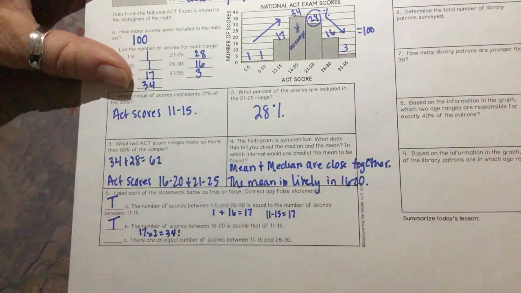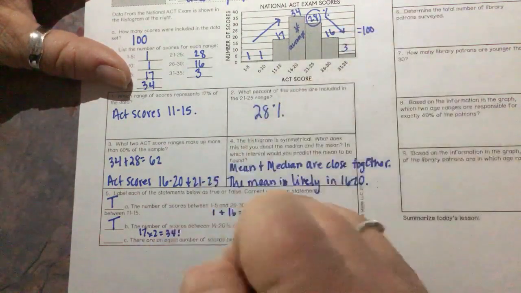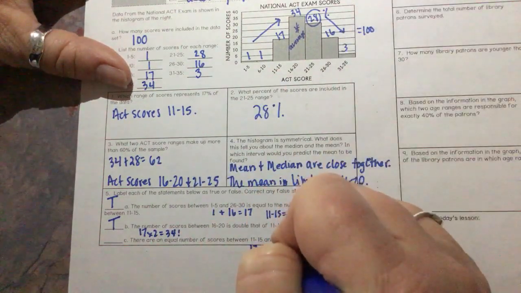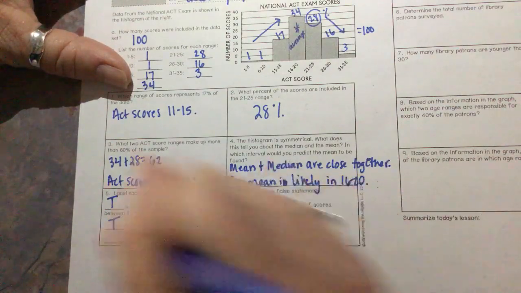There are an equal number of scores between 11 to 15 and 26 to 30. Okay, so 11 to 15 is 17, and 26 to 30 is 16. So that's not true, right? Because they don't equal. So that is false.